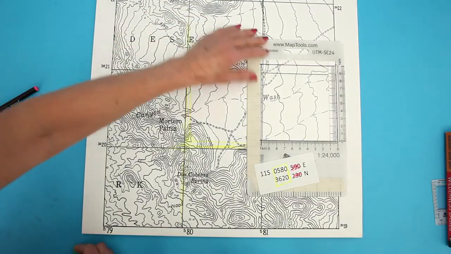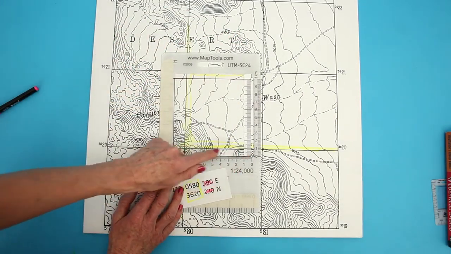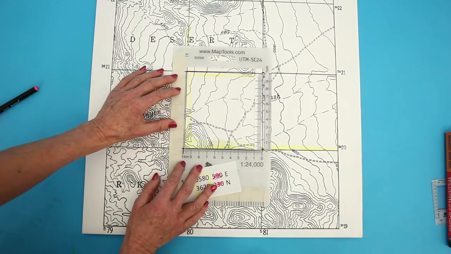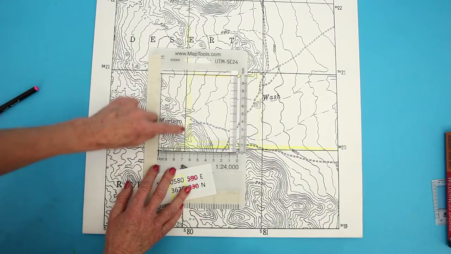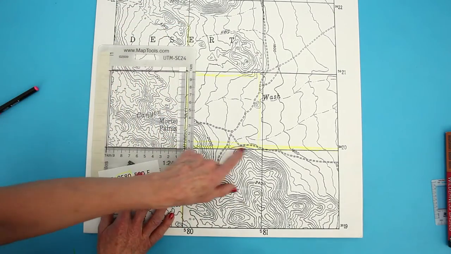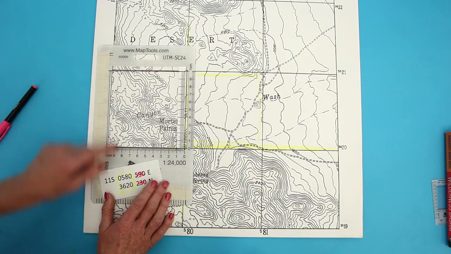Okay, put your roamer on the square. The bottom line of the roamer always goes on the bottom line of the square, and it slides back and forth like this. Start your measurement at the left line of the 1 kilometer square. Remember, we always go east first and then north. So slide the roamer over 590 meters east.